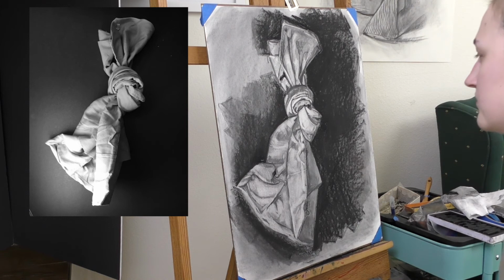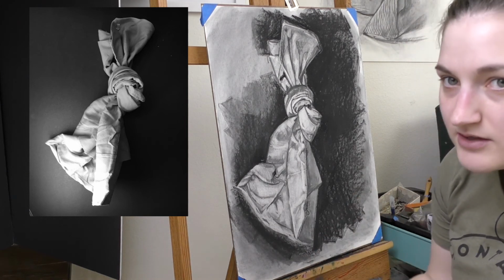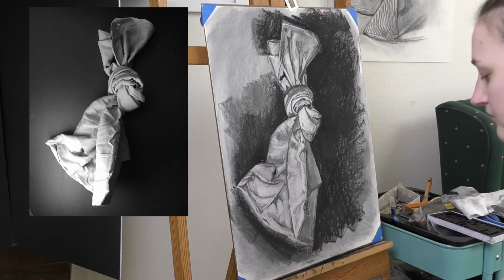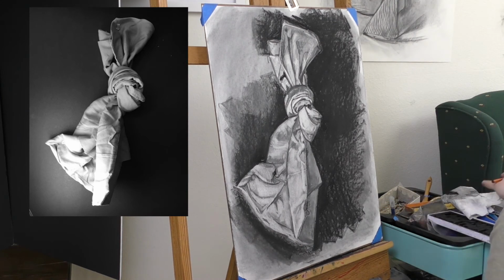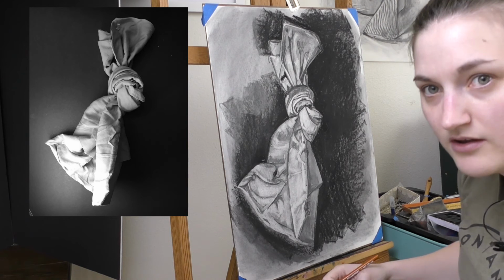And I do encourage you to do this if you can, because that's how we're going to get that really high contrast. You can see here, it's really black. And so that's how we're going to get that chiaroscuro effect. However, I can understand if what I just did scares the bejesus out of you.